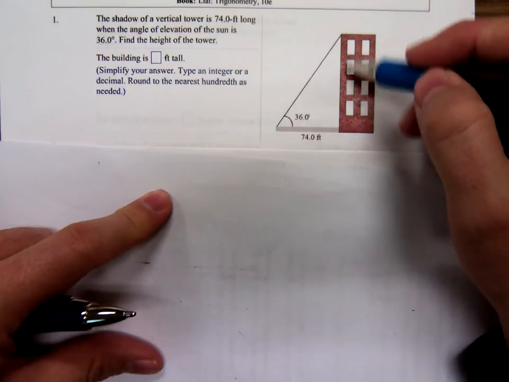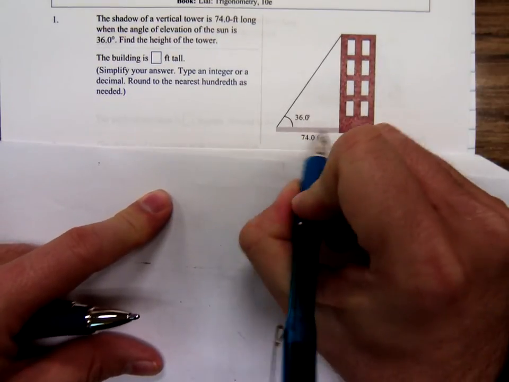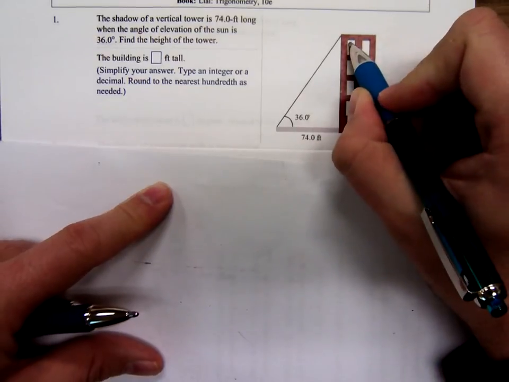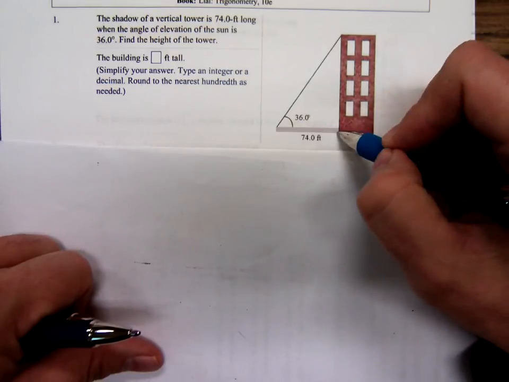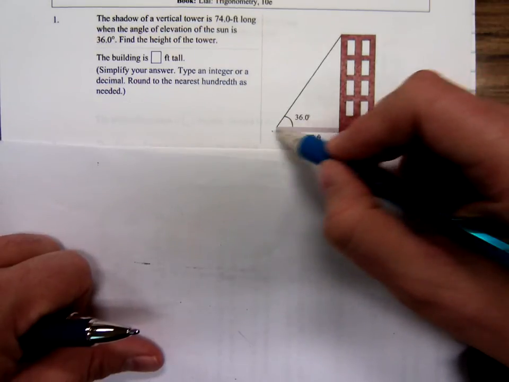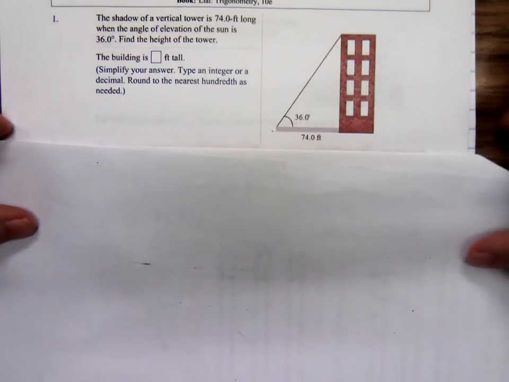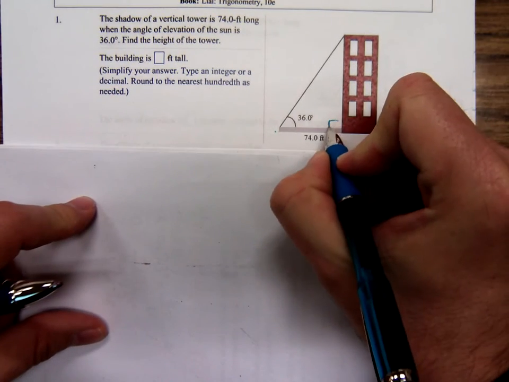So here's the tower, and it's drawn. The angle of elevation, notice it's measured from the horizontal up. And notice this distance, the shadow here, 74 feet long. Find the height of the tower. So in this one, the right triangle is staring you in the face. There it is.